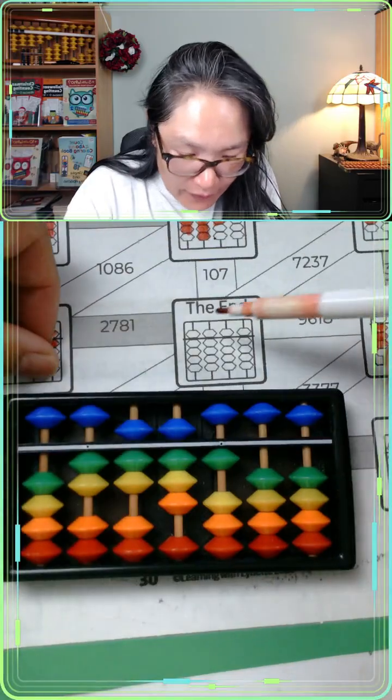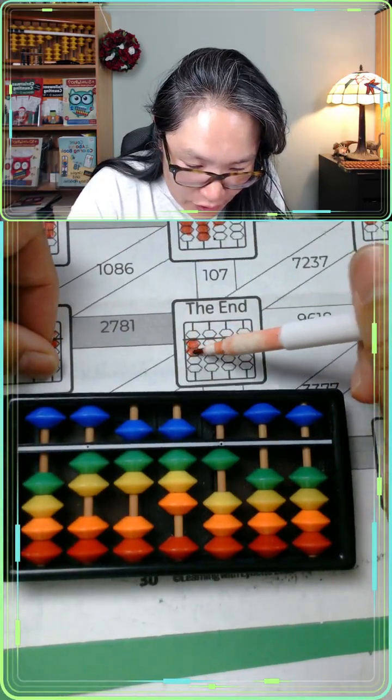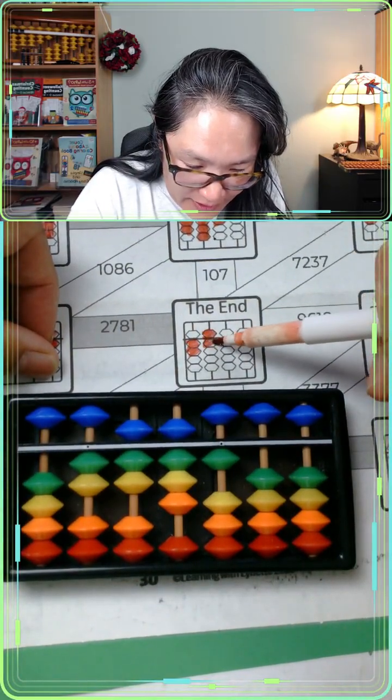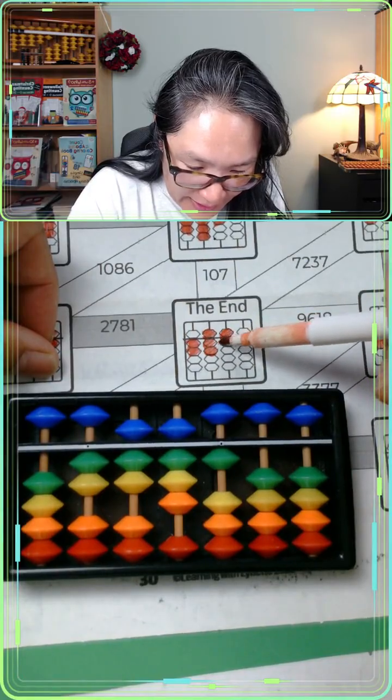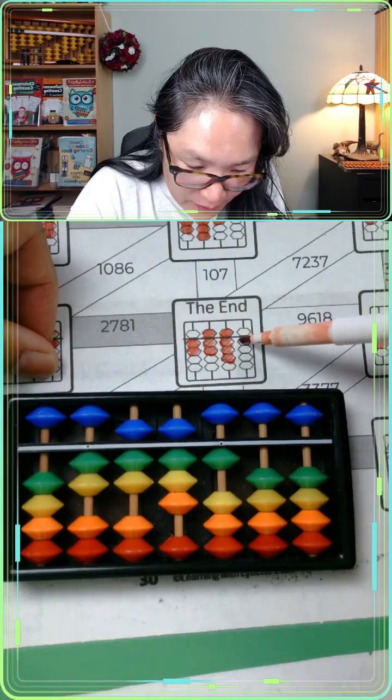So we have 2,781. So we have 2,000. I'm going to color in 2. We have 7, 5, 6, 7. We have 8, 80, 5, 6, 7, 8. And then we have 1.